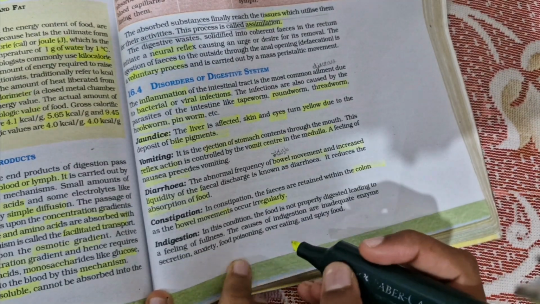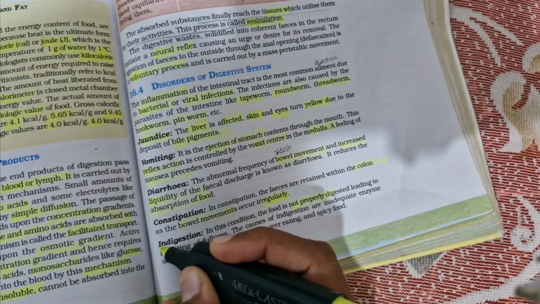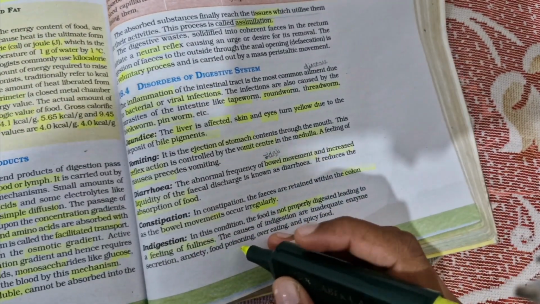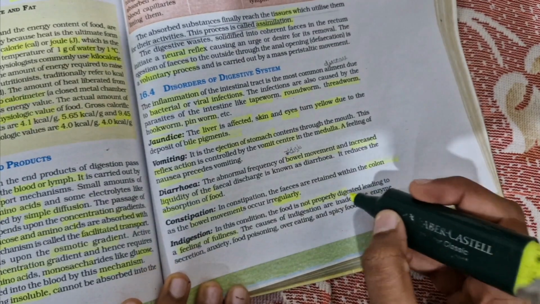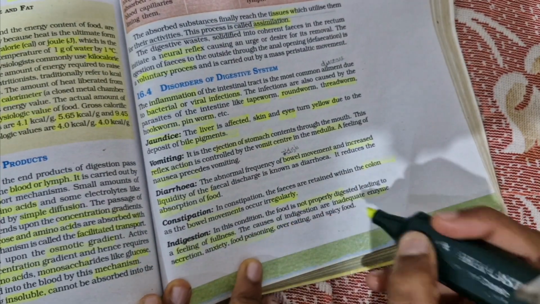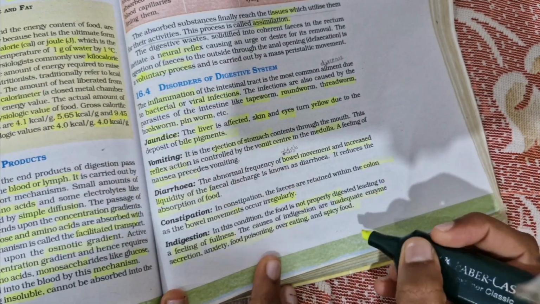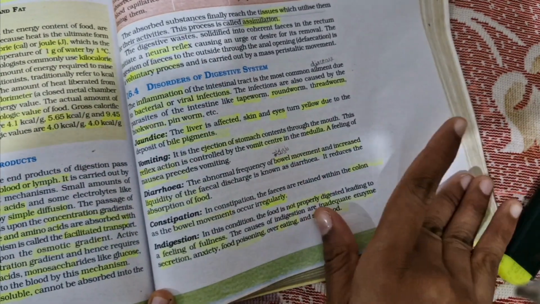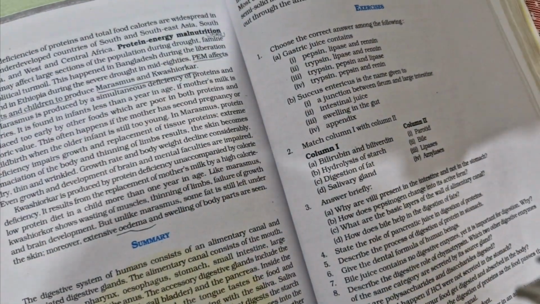And indigestion means in this condition food is not properly digested, leading to a feeling of fullness. When we eat so much junk food, we feel indigestion. The causes for indigestion are inadequate enzyme secretion, anxiety, food poisoning, maybe because of toxins or bacteria, overeating, or spicy food. All this causes indigestion.